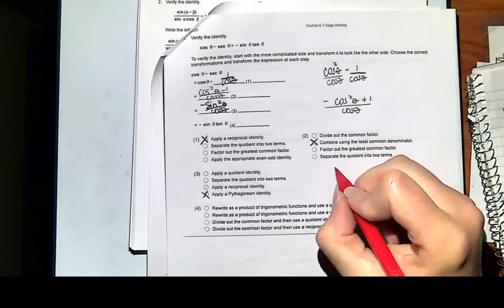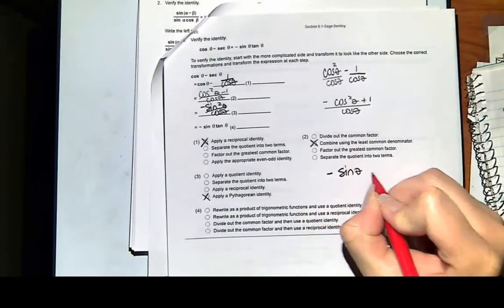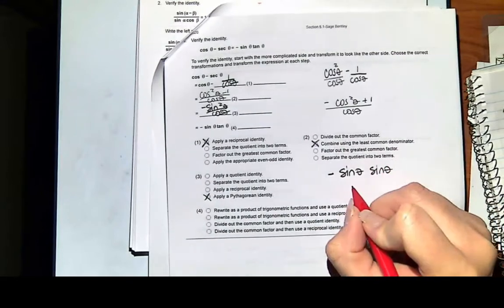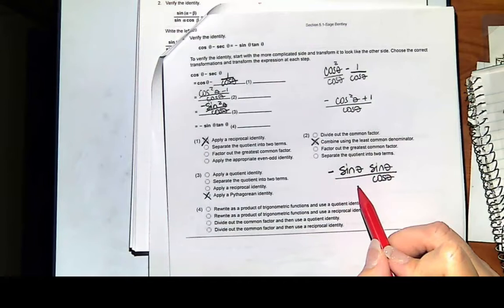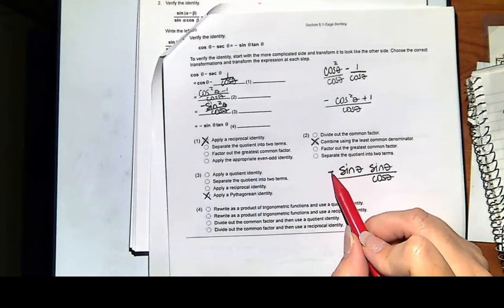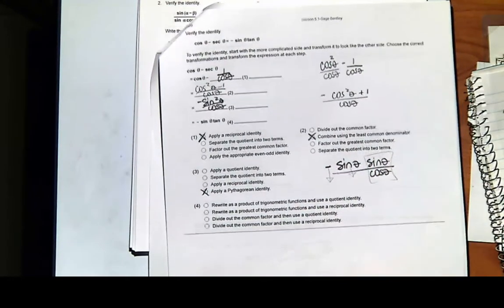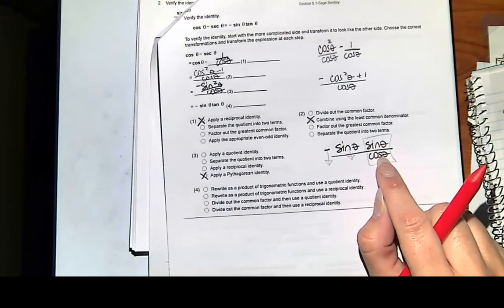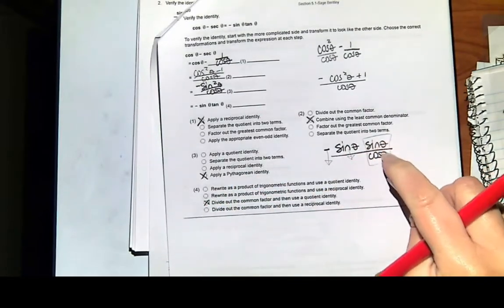So at this point, what you have is a negative sine theta times sine theta over cosine theta. So what is your final answer? This just reduces down. You've got your negative, you got your sine, and that turns into tangent based on what? How do I rewrite this as tangent? That's going to be because of a quotient identity, because this is division.